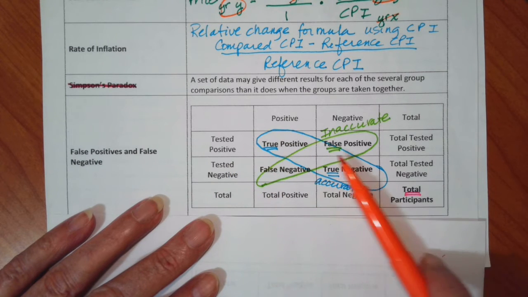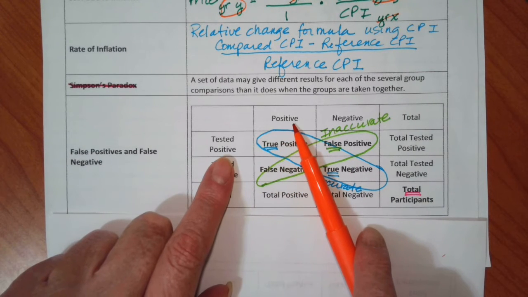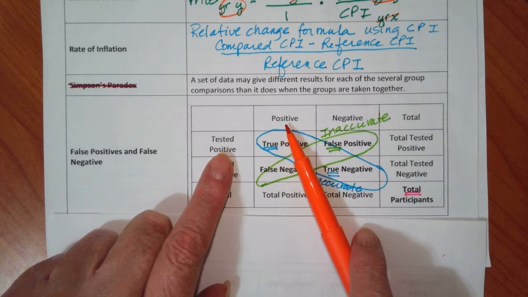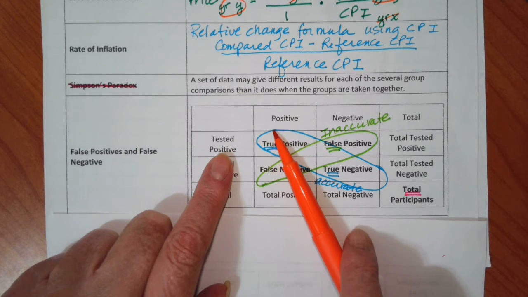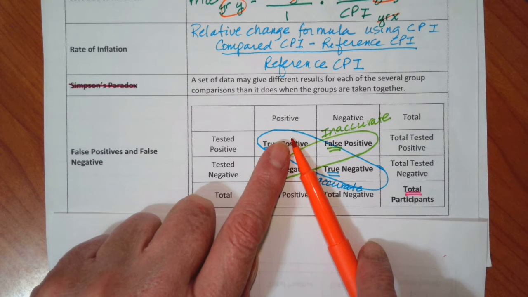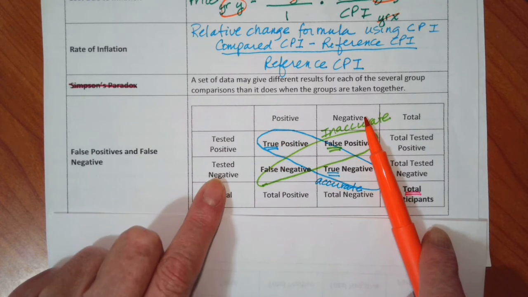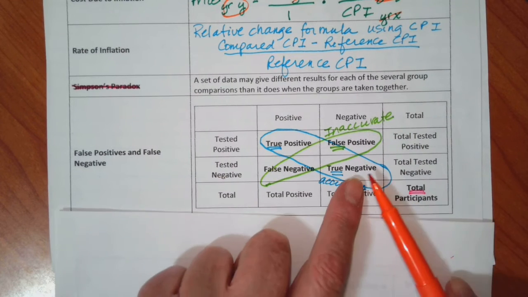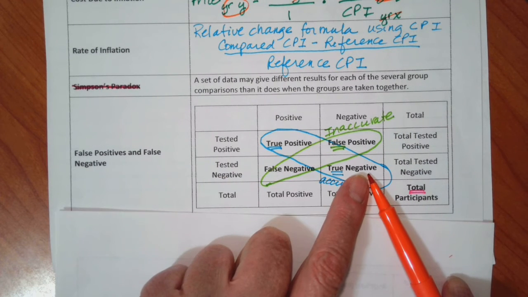The true results are when, I'll use the example that we did in class or on the review. If you have lupus and you test positive for lupus, that is the number here. Or if you don't have lupus and you test negative for lupus, that is also a true value.